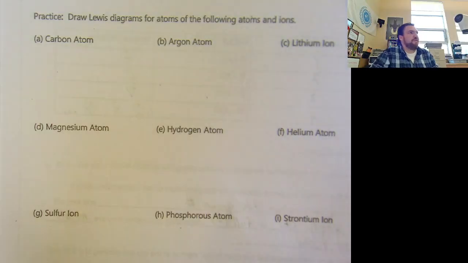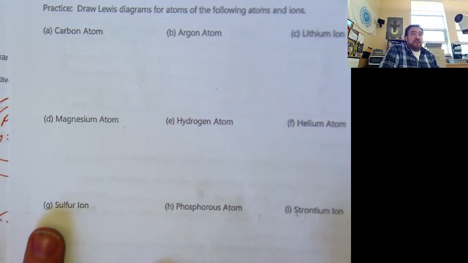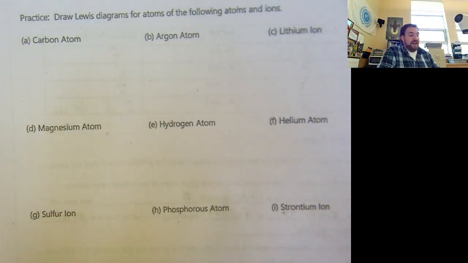So I'm going to demonstrate these right now. Okay, so the Lewis diagrams. You're going to need a periodic table handy, or again, I got 4 or 5 of them. 3 useful, I have 4 total. 3 useful, 1 less useful. So, Lewis diagrams for this.